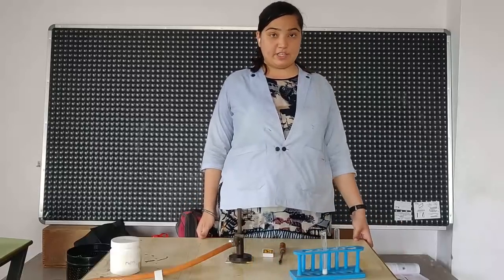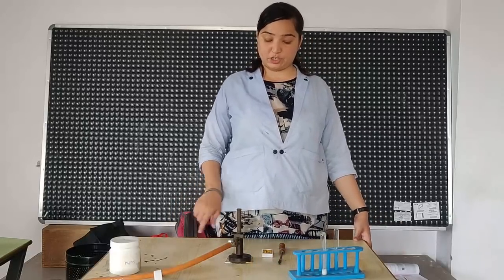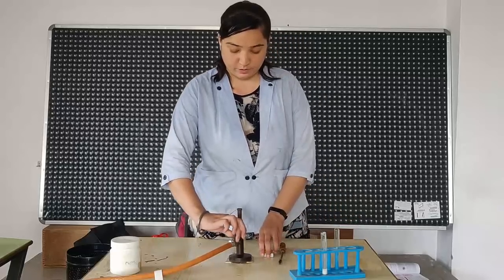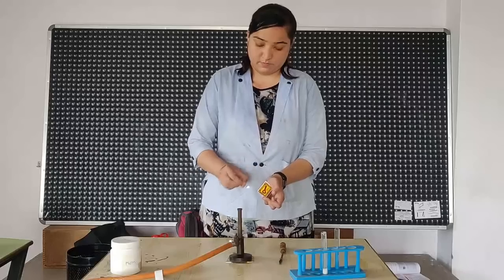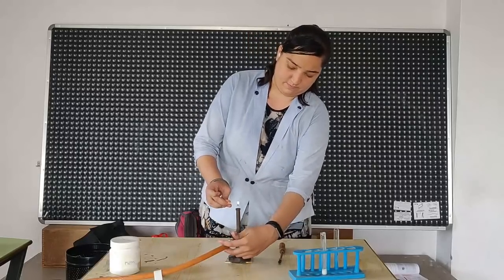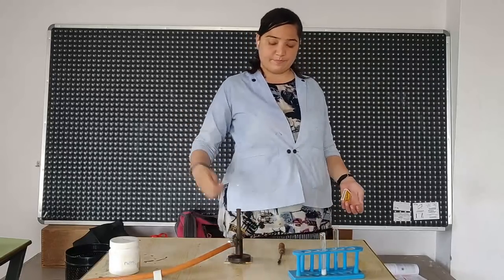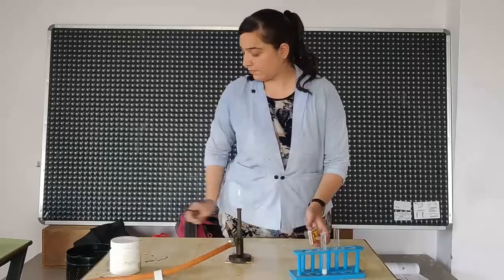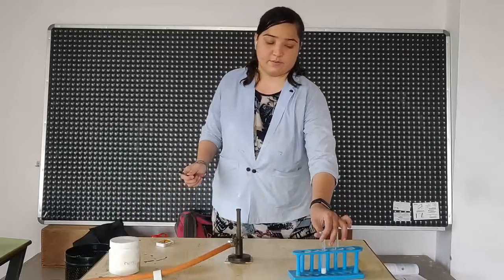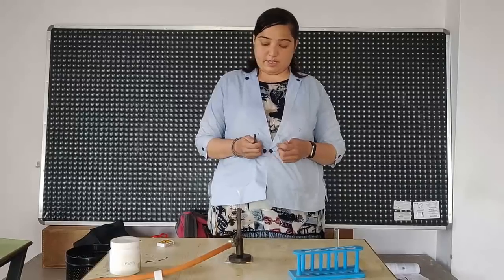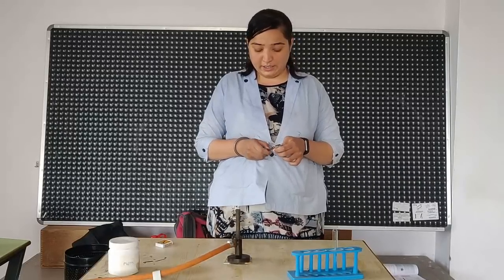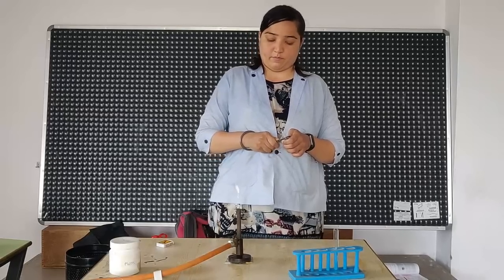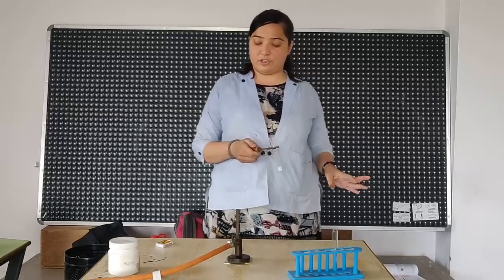Now lead nitrate, we are going to heat it on this burner. So first let us ignite. Take the test tube in this test tube holder and heat it.